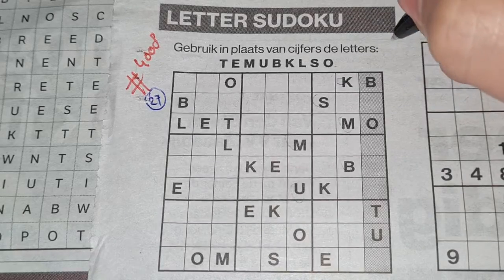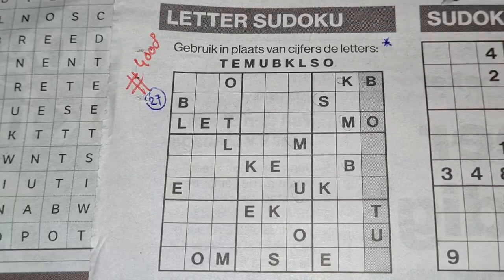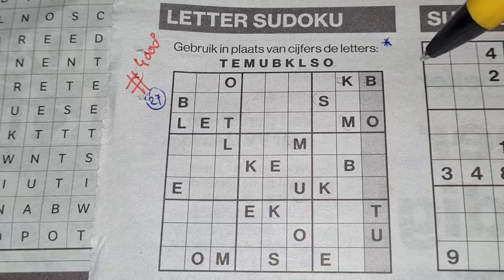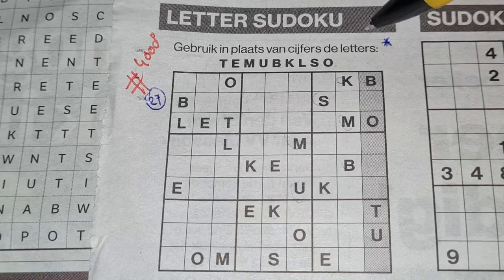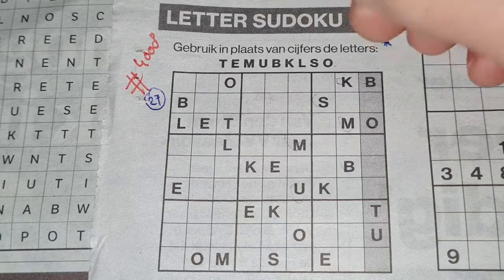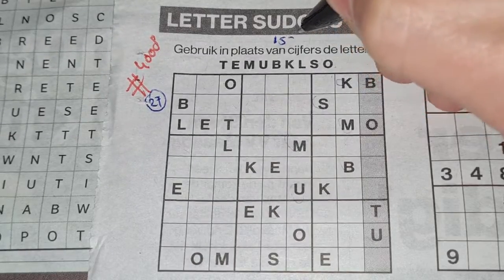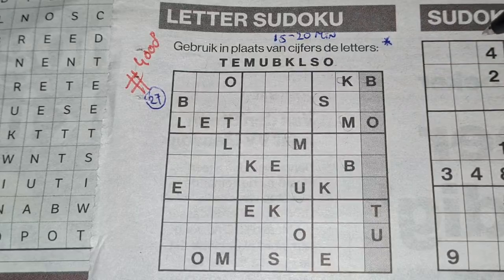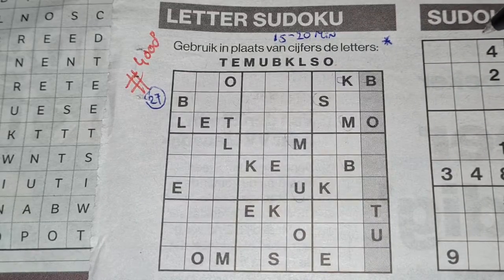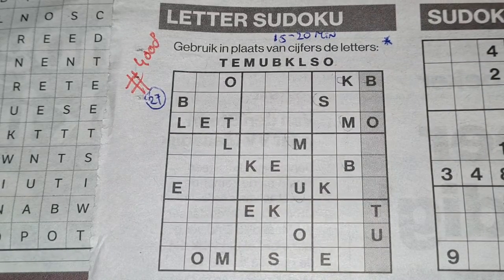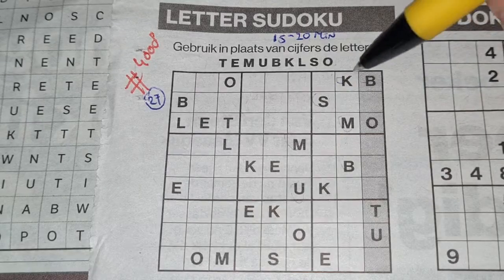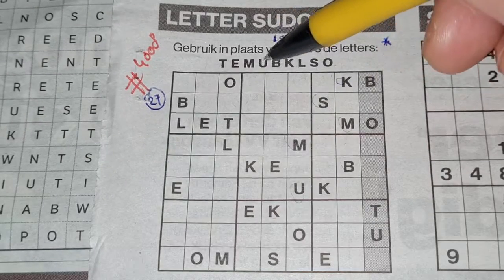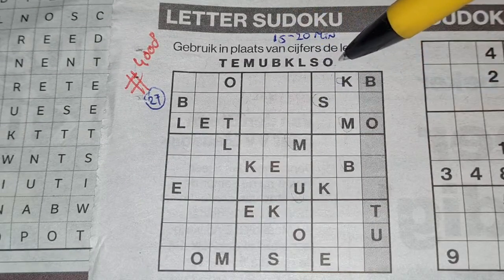If you compare with the 1 star, 2 stars, 3 stars, and the 4 star Sudokus, this will be a 1 star. And for 1 star, I need to be faster than 50 minutes. Well, for letter Sudoku, I need more time. 15 to 20 minutes I need. Because with a regular Sudoku with digits, you can also do a double check. Here I cannot do a double check. And those letters are always different.